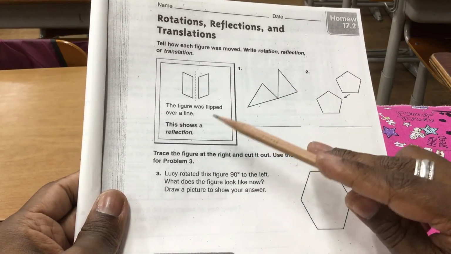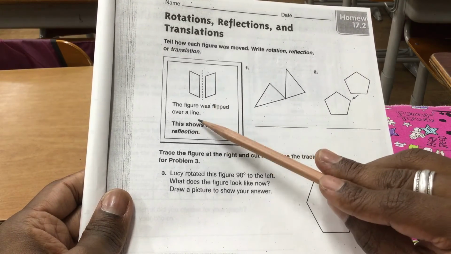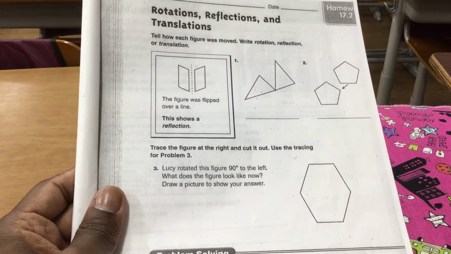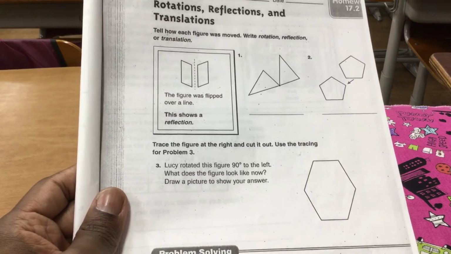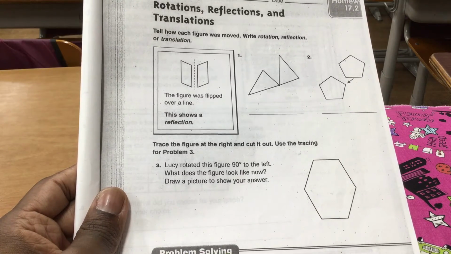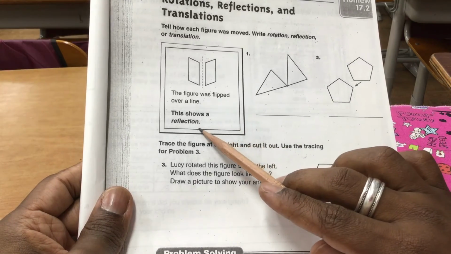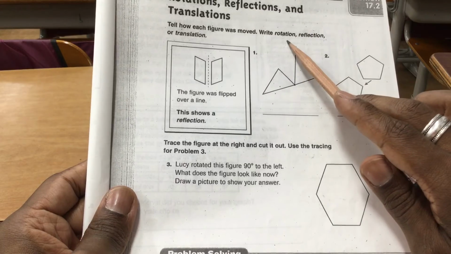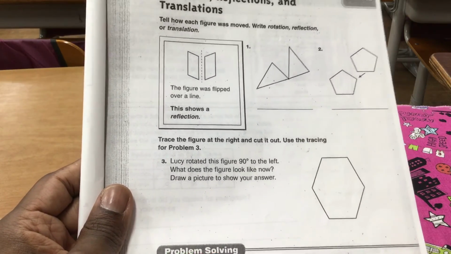Let's look at the example here. The figure was flipped over a line. This shows a reflection. Get numbers 1 and 2. What do you see? Well, we have reflection already. So your choices, I think, are going to be rotation or translation for numbers 1 and 2.